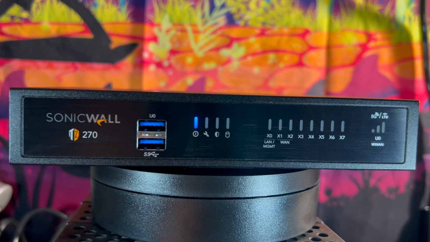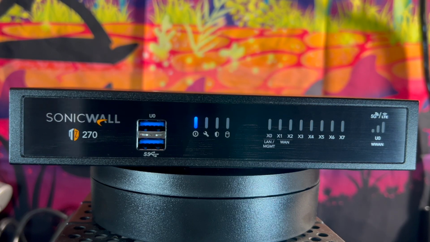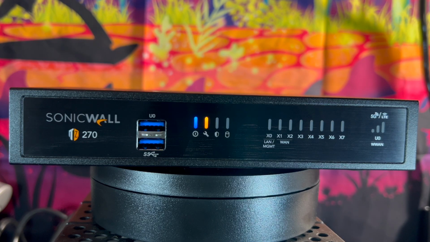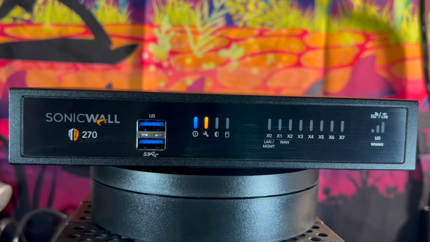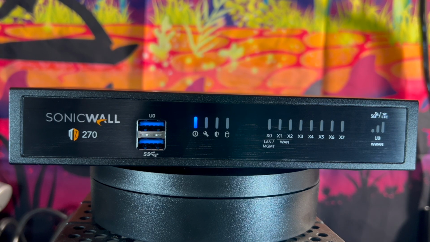These current models run OS 7, and while it'll probably look a lot different than the older ones, the settings are still roughly in the same place and the operation is still roughly the same. So you can apply this to a wide range of SonicWall models. You can even apply it to the NSA series, but the physical device of an NSA does have a couple little quirks that don't apply here on the TZ series.